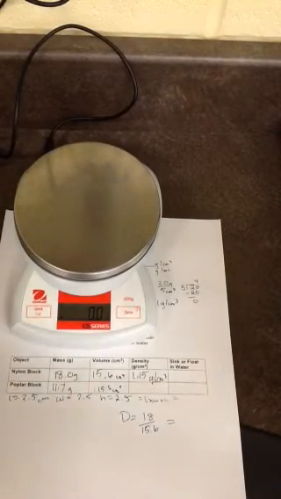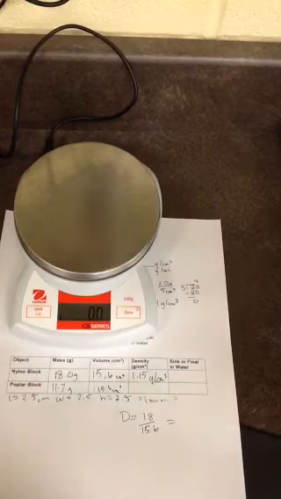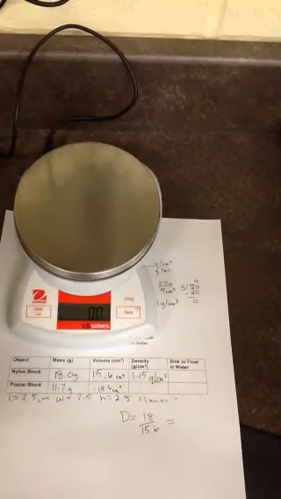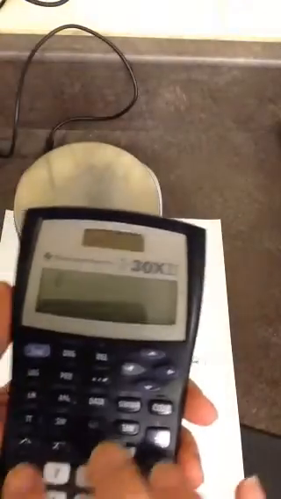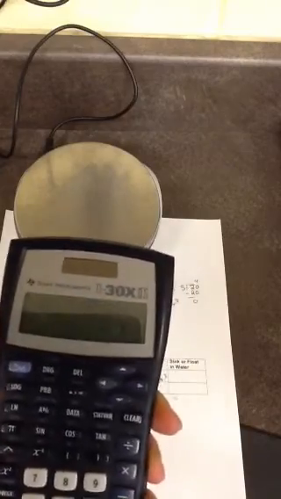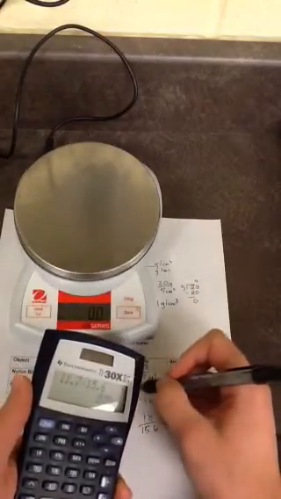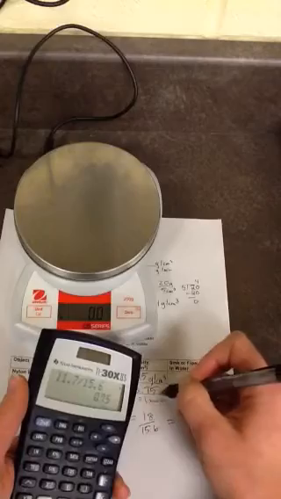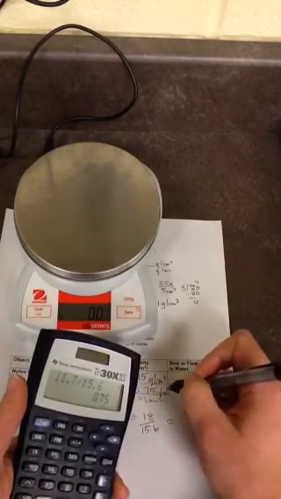All right, now I just need to calculate my density. Again, that's mass divided by volume. So I'll be taking 11.7 and dividing it by 15.6. Okay, so it's 0.75 grams per centimeter cubed.